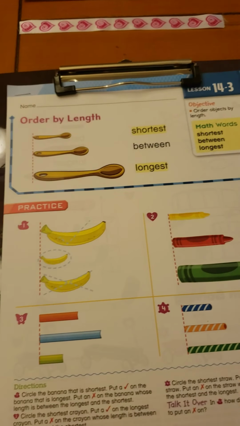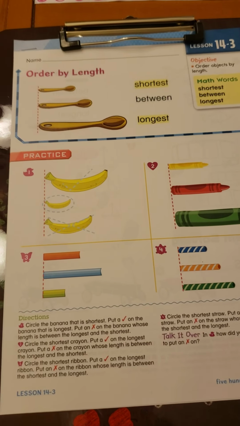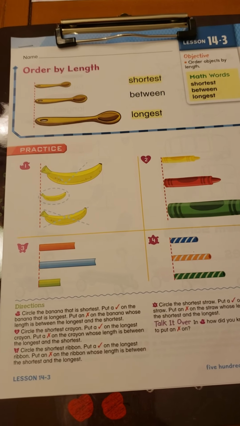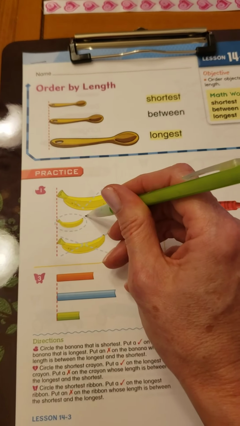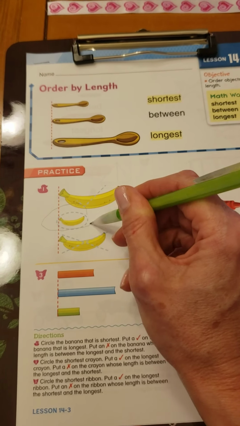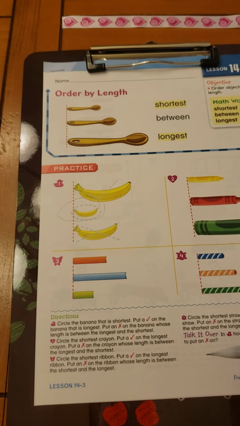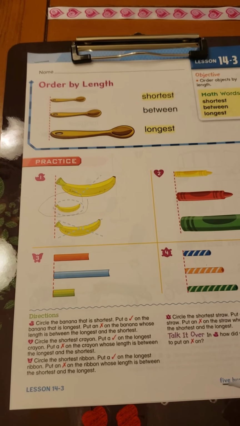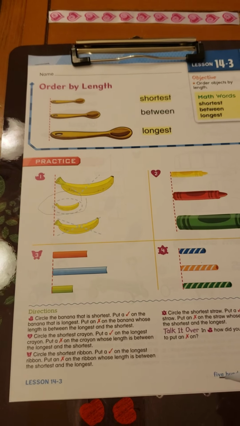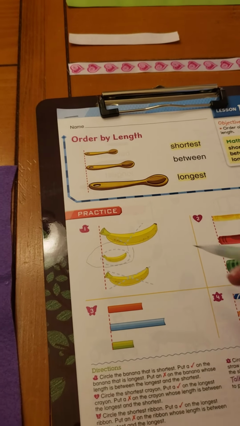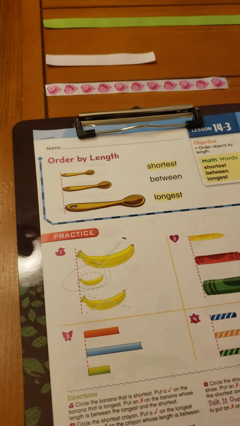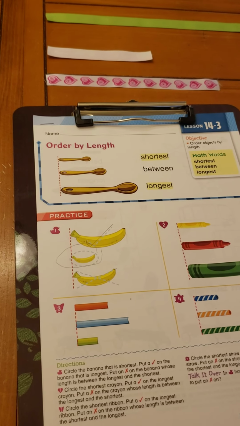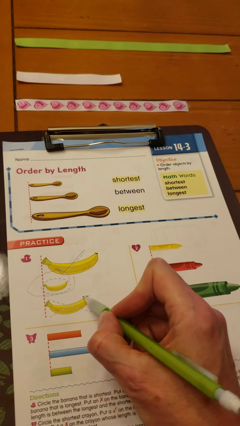Let's take a look at our paper now, and let's follow the directions. Number 1, circle the banana that is shortest. You can just do what they did. They traced. I'm not going to be as good of a tracer holding my phone, obviously. And next, put a check on the banana that is longest. There's the longest banana. And put an X on the banana that is in between the longest and the shortest.